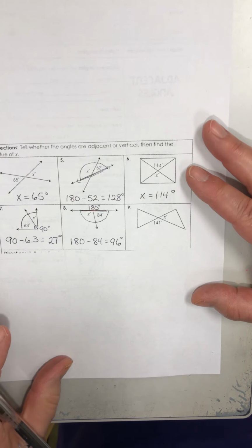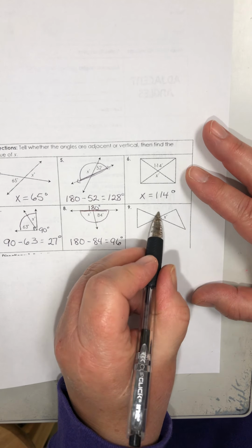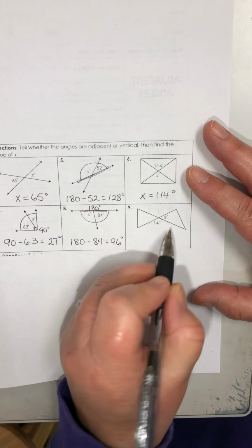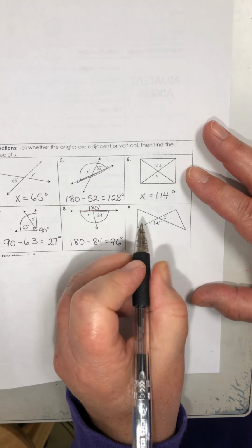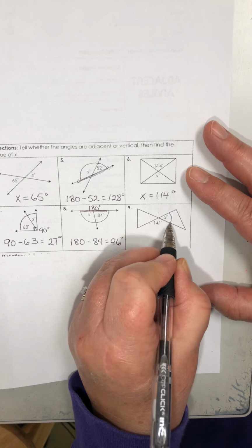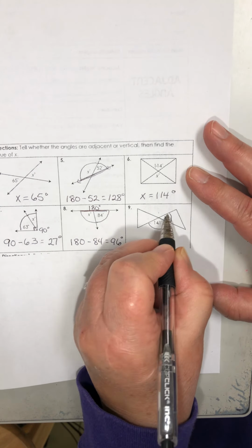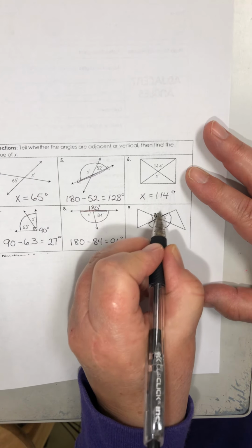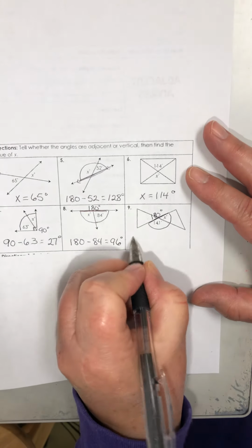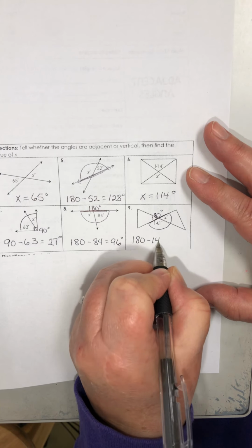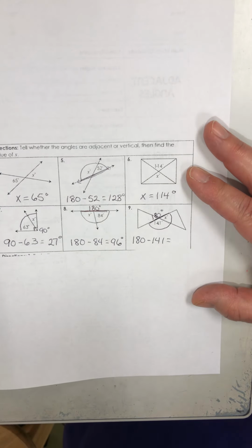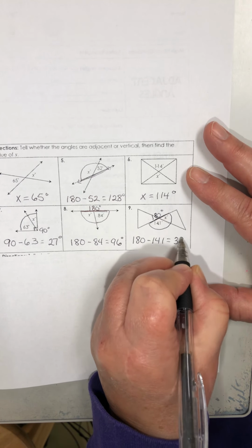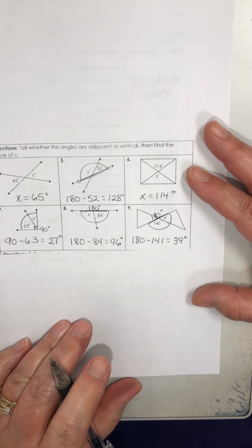And the last one, well, they're not opposite each other. Notice this is a large angle and this is a small angle, so this is not 141. But if I put this angle together with this angle, they make this straight line, which is 180 degrees. I can use that relationship, subtract, and I am going to get 39 degrees for X.